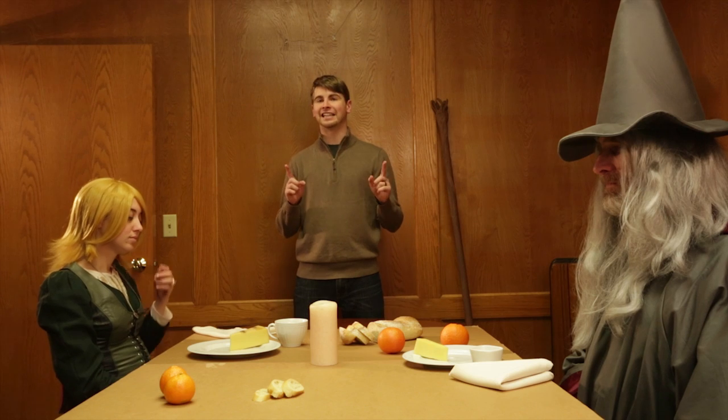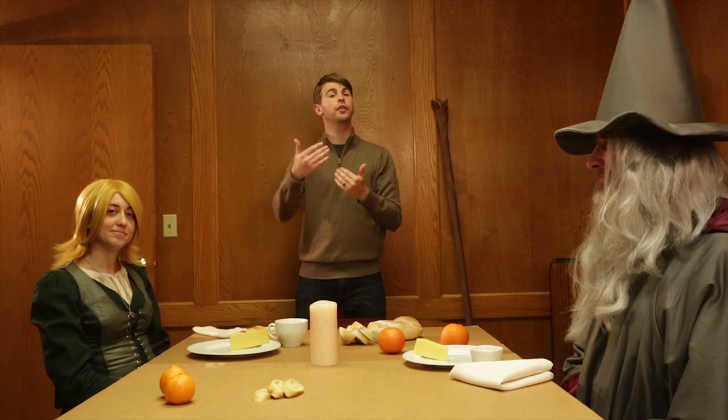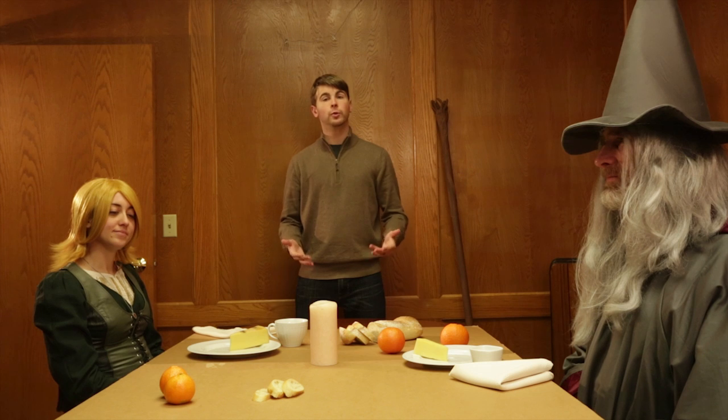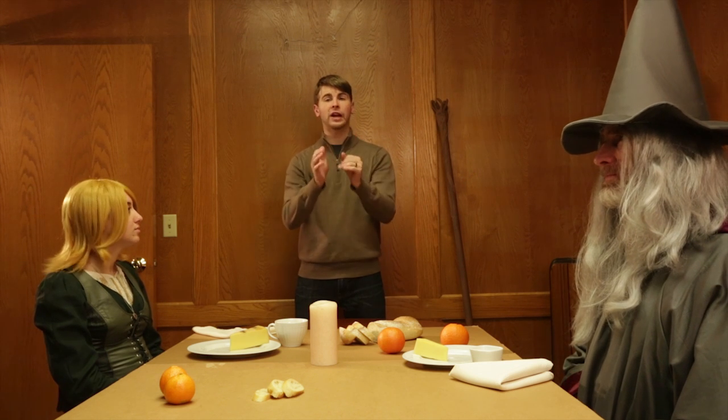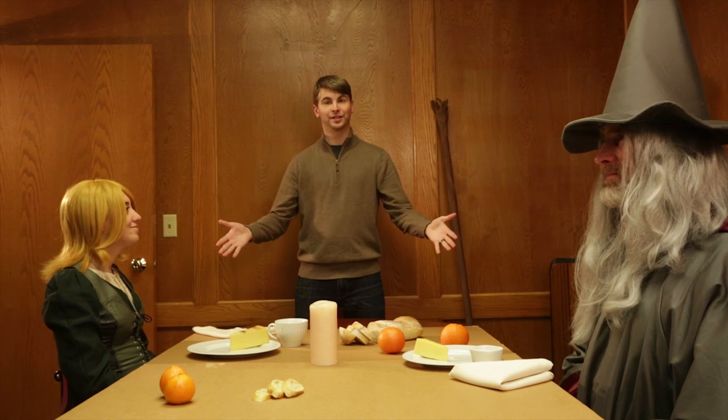Next thing is eye line. If your actors look at each other, you can tell that they're different distances and it ruins the illusion. What you want them to do is pick a spot on the wall right in front of them and it will look like they're visually on the same plane, as you can see now.